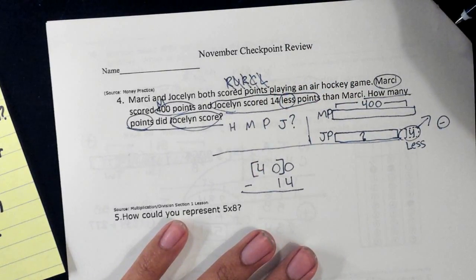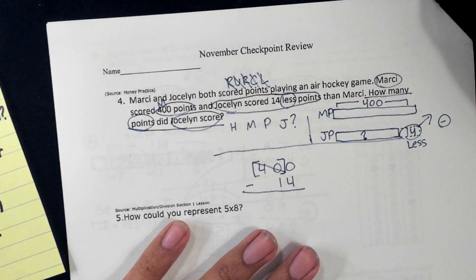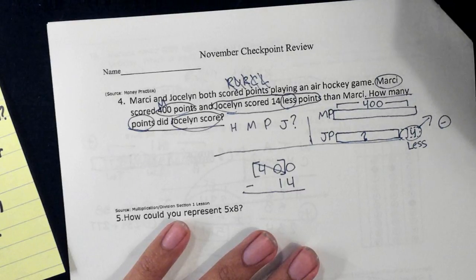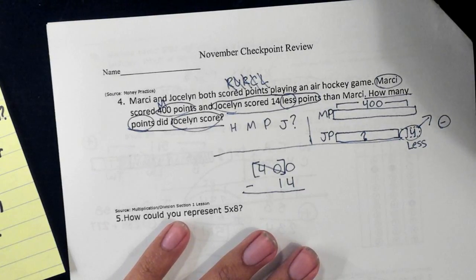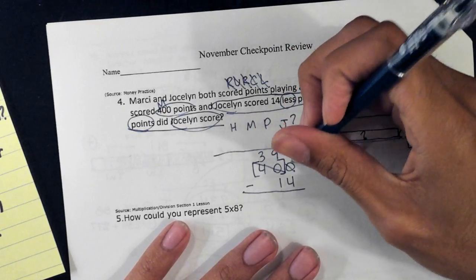Once you put your brackets on, you take one away from 40. So 40 minus 1, that means the number right before 40 when you're counting is 39. And the 0 turns into a 10.